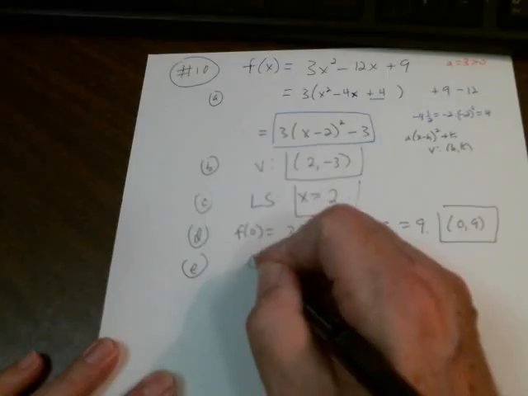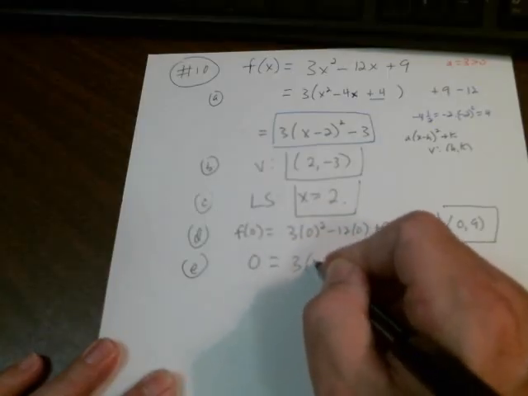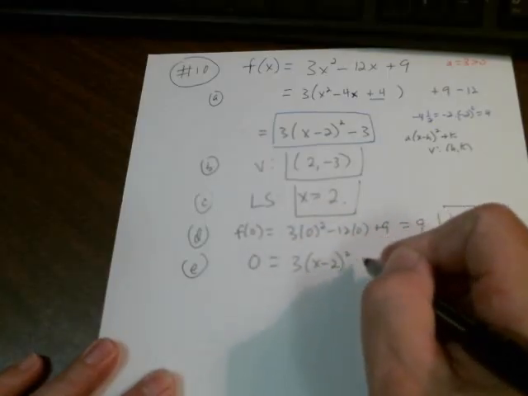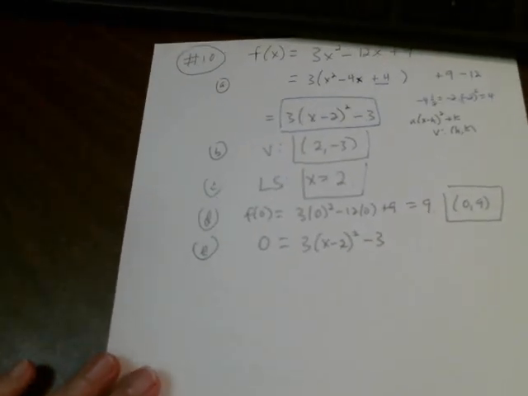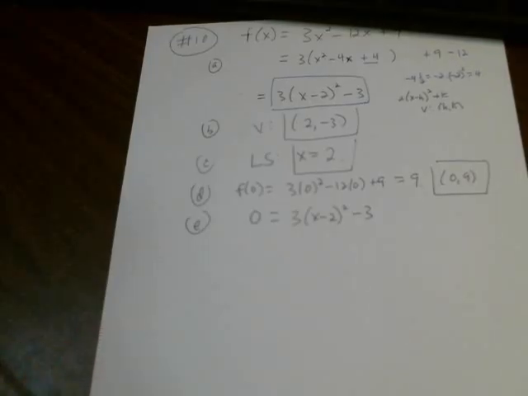As you set the function equal to 0, and in this case using the vertex form, we're going to solve for x. We're going to find the x-intercepts. Remember, the x-intercepts are the points on the x-axis where the graph crosses the x-axis.